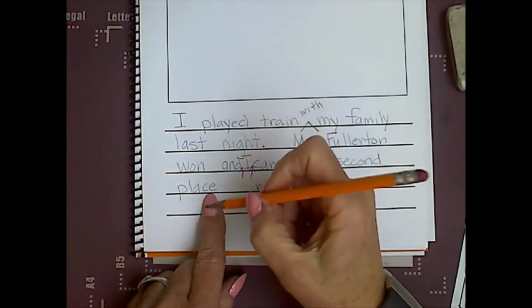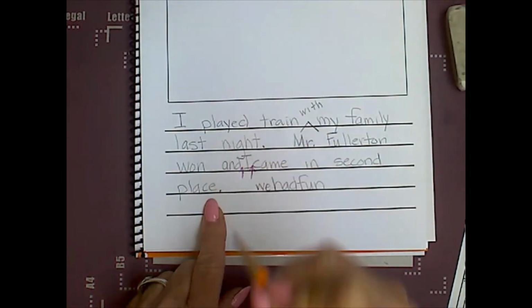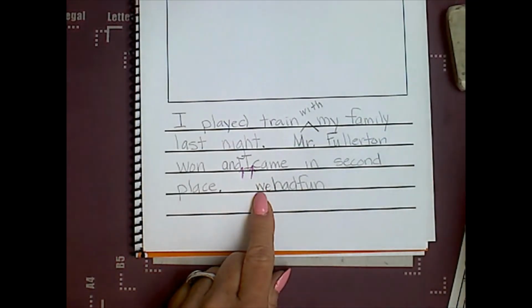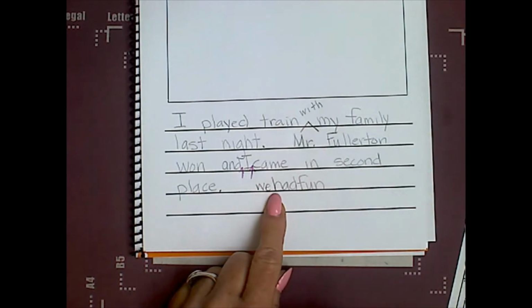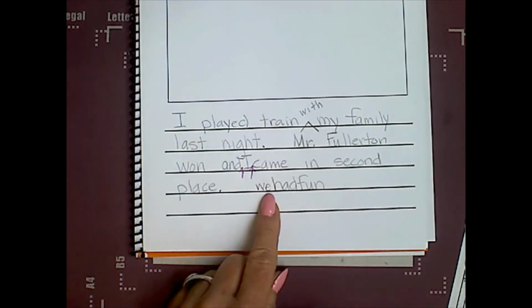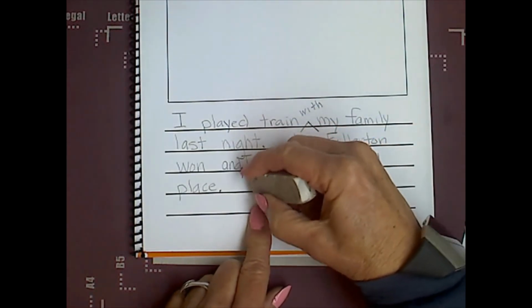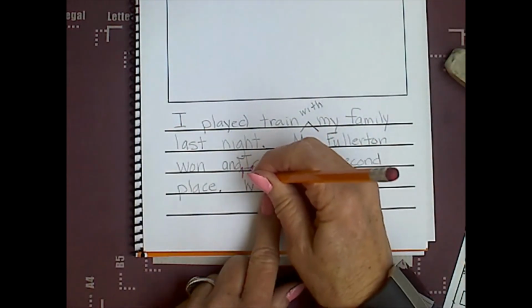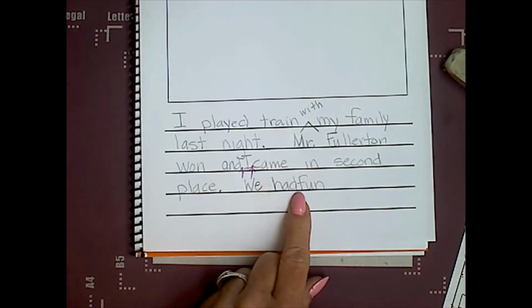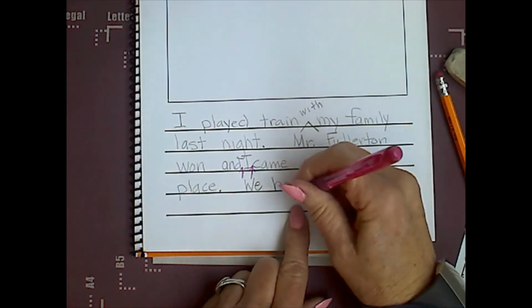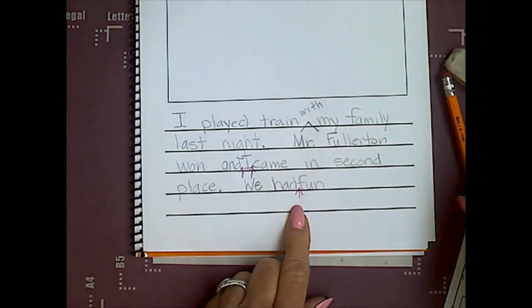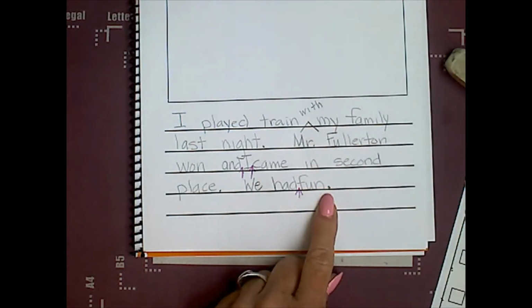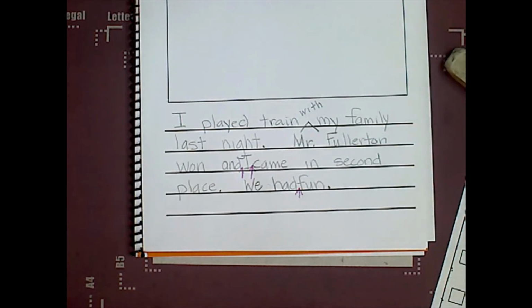Yeah, he won, but I came in second place. That was cool. That's supposed to be a capital letter. Oh, and look at it, I forgot spaces. I think I'm going to erase the whole word "we" and move it over here so I can have my space, and maybe I'm just going to add a little mark to show that I need a space here. Looks like I forgot my period. Oh, Mrs. Fullerton, such a bad writer today.